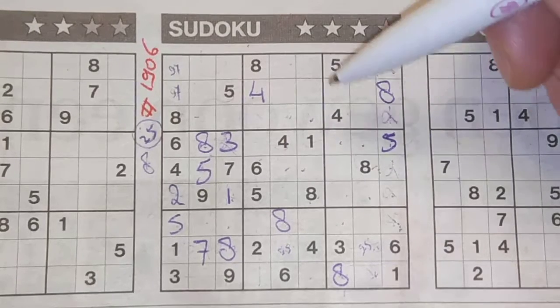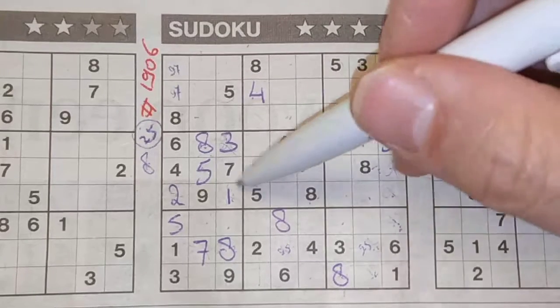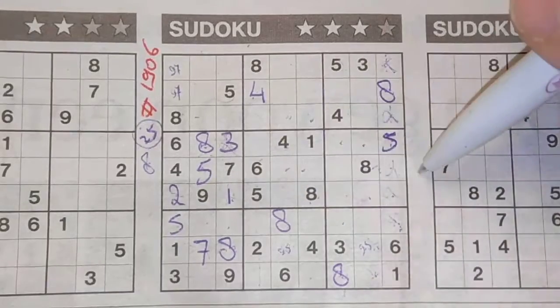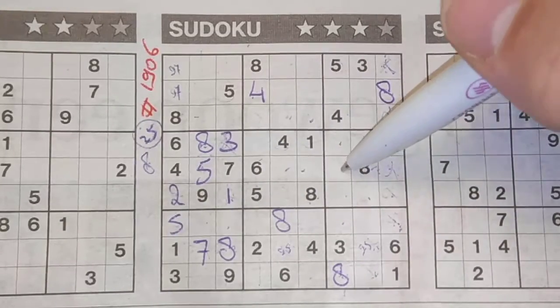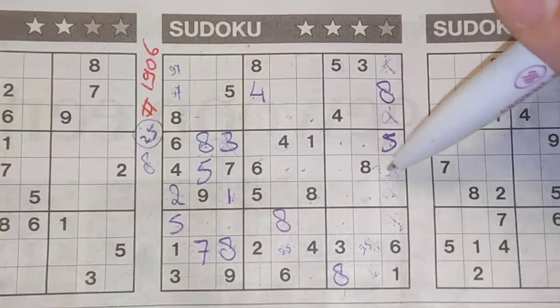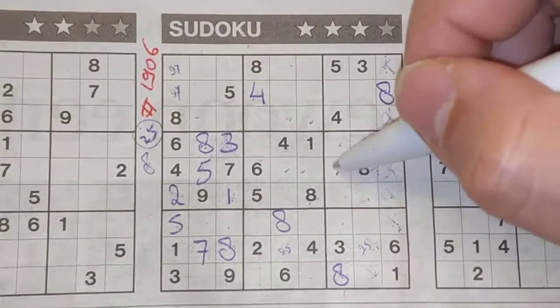Alright. So we have a 1 in this row, a 1 in that row. So in the middle row, the only 2 places for the 1 should be here or there. We see here 1, no 1 there, 1 should be there.